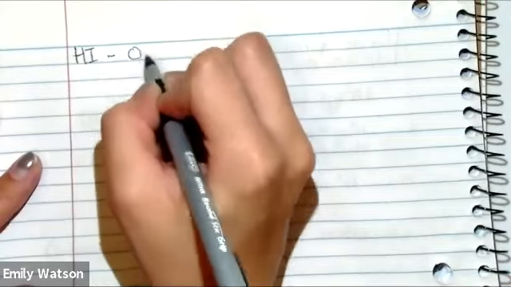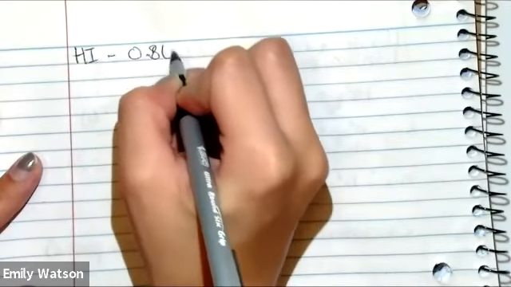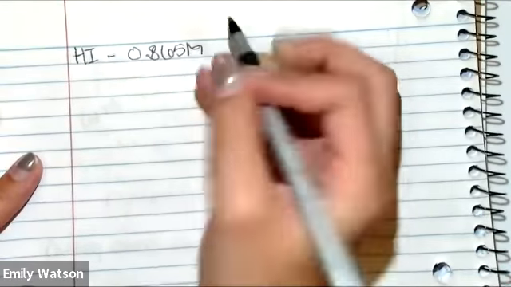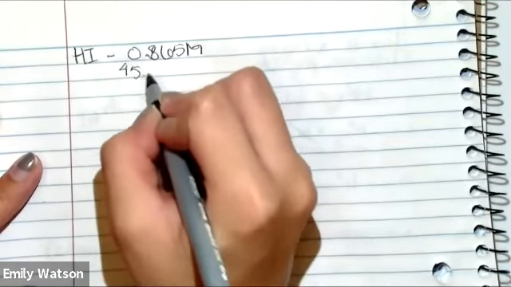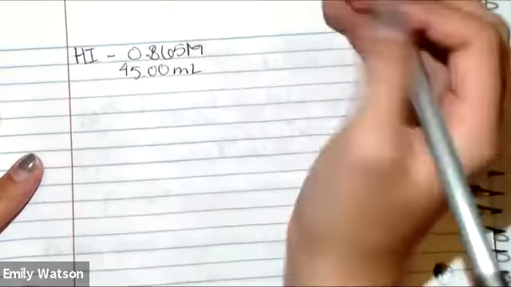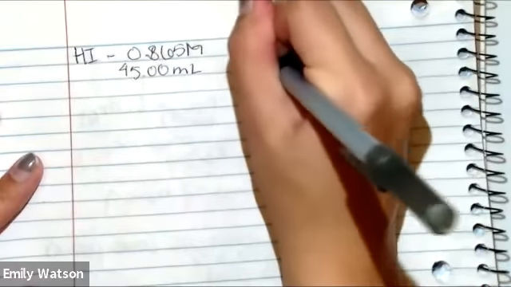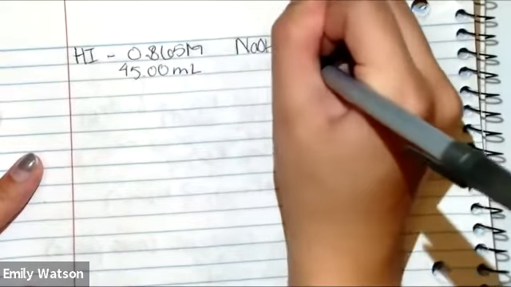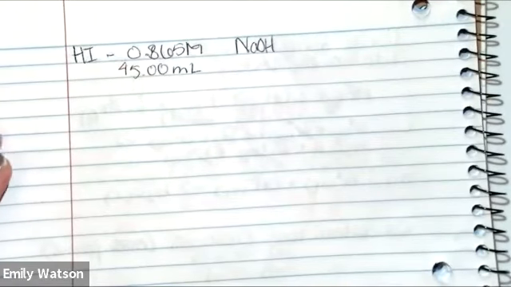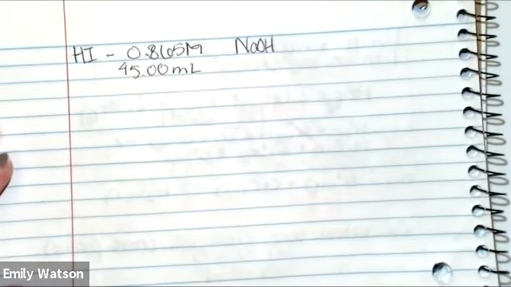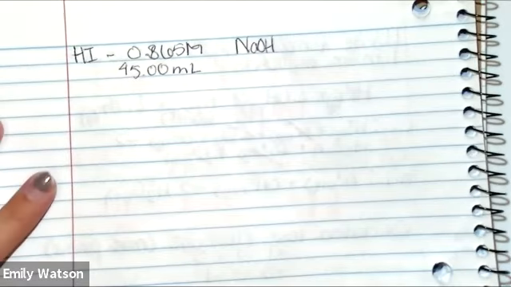In the question, I give you 0.865 molar and 45.00 milliliters. And our base is sodium hydroxide. Honestly, this is probably the most common base you'll work with in lab, which is kind of lame because it's a weird base.